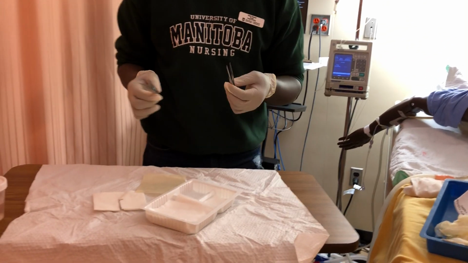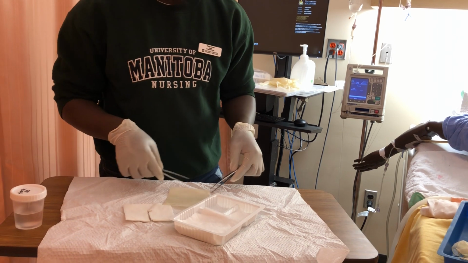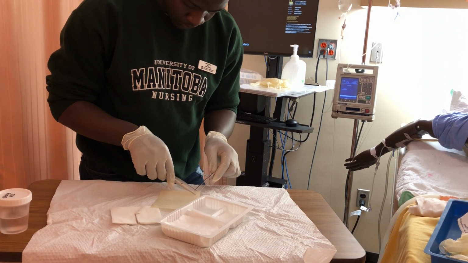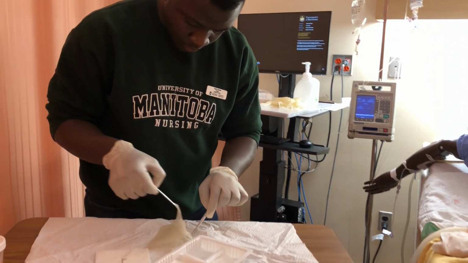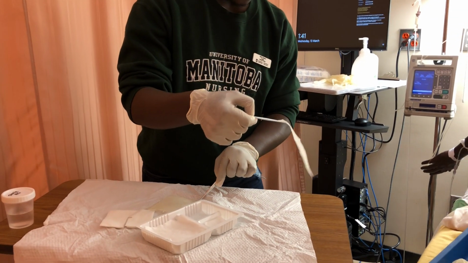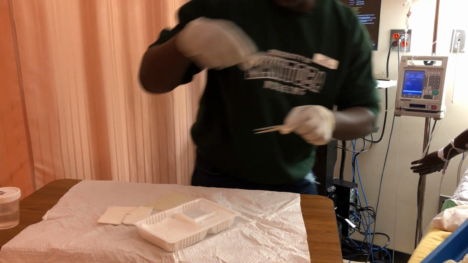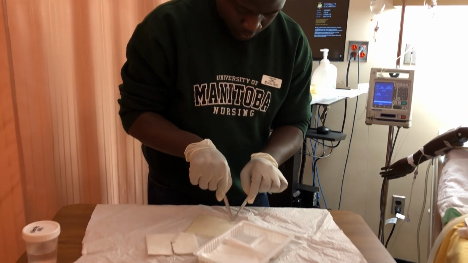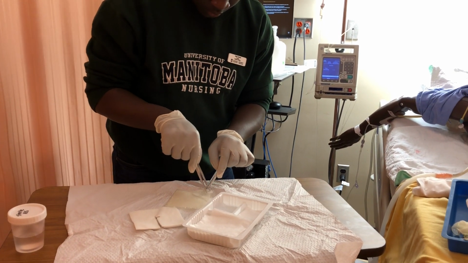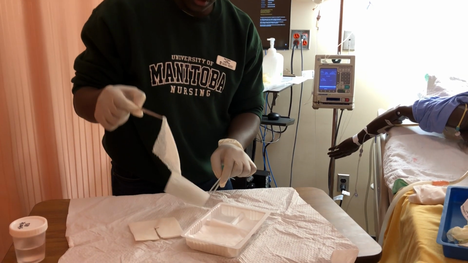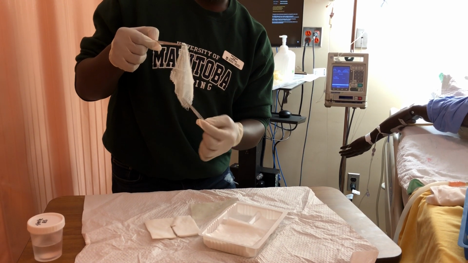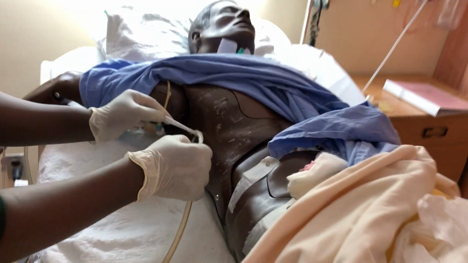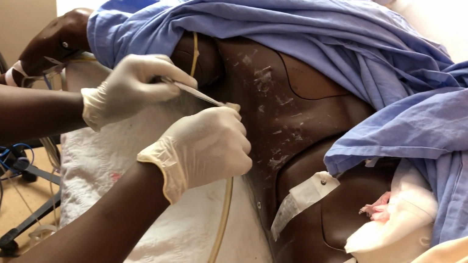So now I can start putting on my dressing. I have to start with my Jelonet. So just peel up this Jelonet, and I can just put that up there. And the other side, I did wet it by a tiny bit. So I'll just wrap this around so it can fit nicely around my chest tube. Everything looks good.